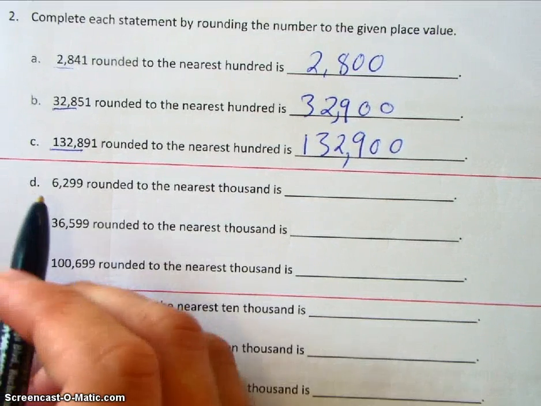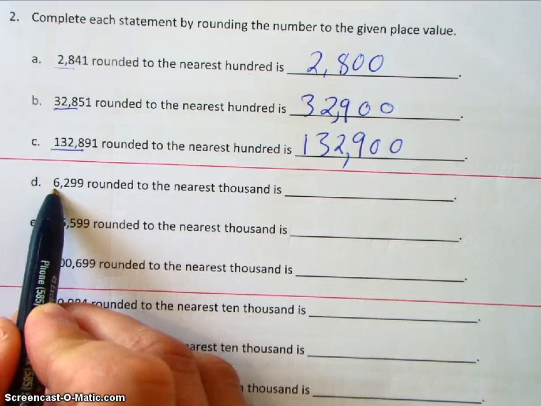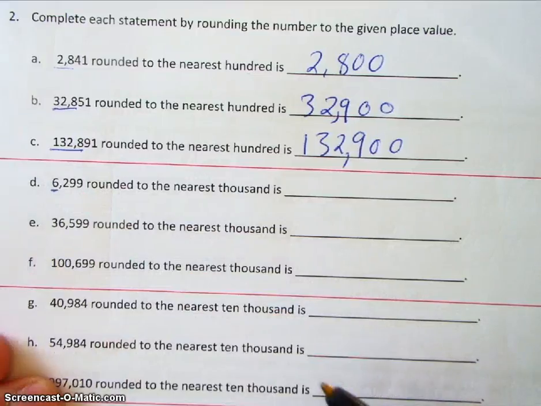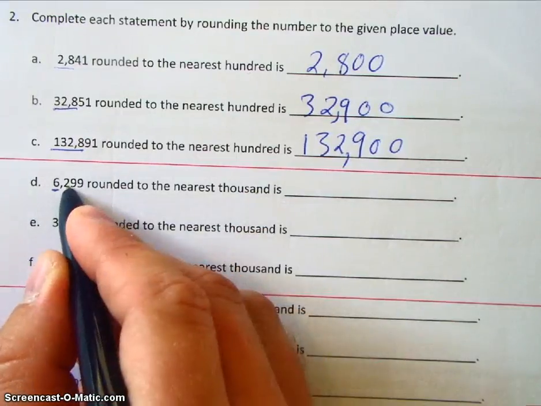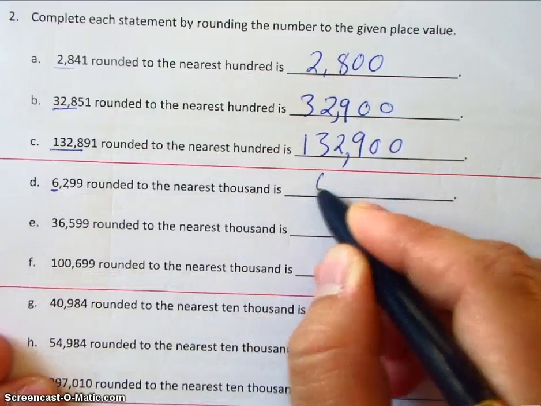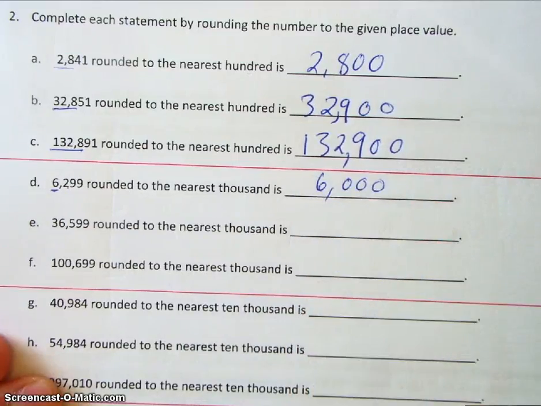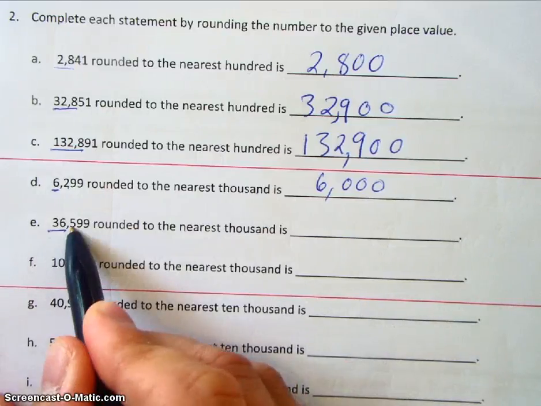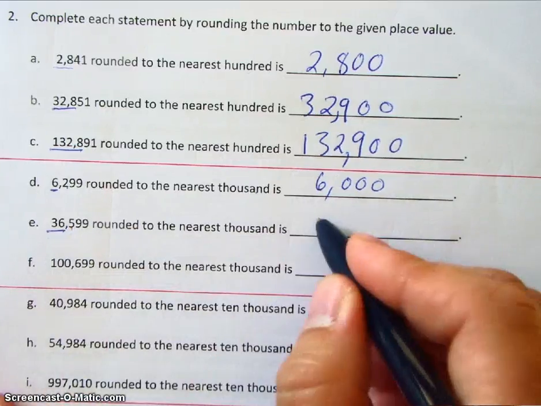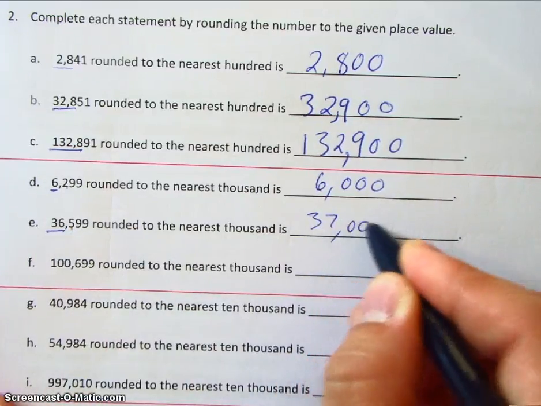Moving on to our thousands place. We start off with 6,299. So we have 6,000s. Since we're rounding to the nearest thousand, we go to our hundreds place and see a 2. So that tells us we need to go down to 6,000. Okay, letter E, we have 36,000s. We have a 5 in that hundreds place, which tells us we need to go up to 37,000.